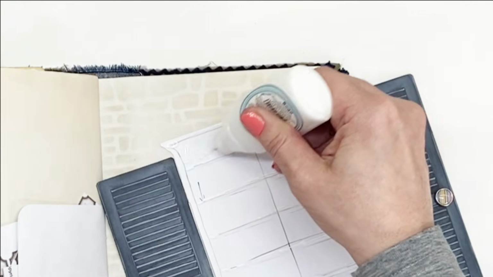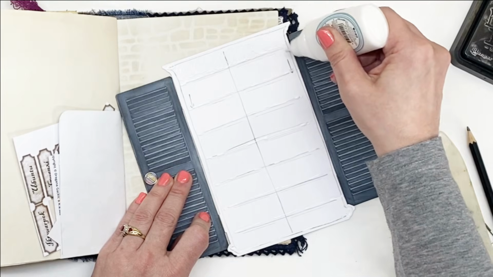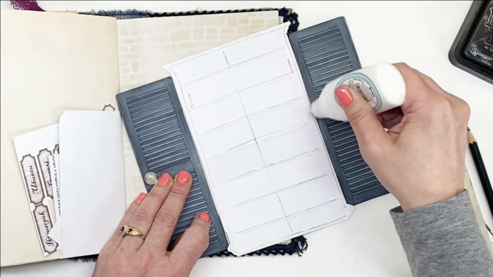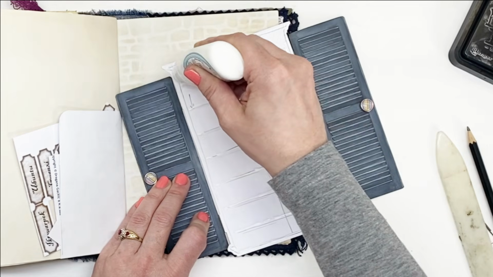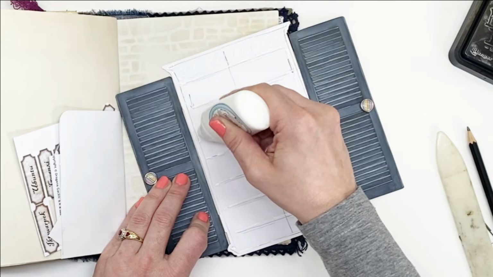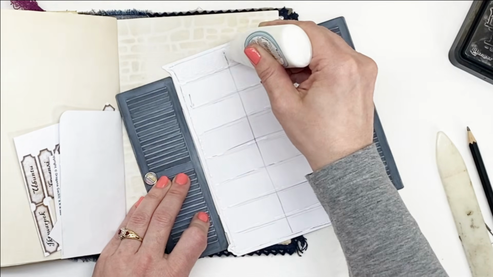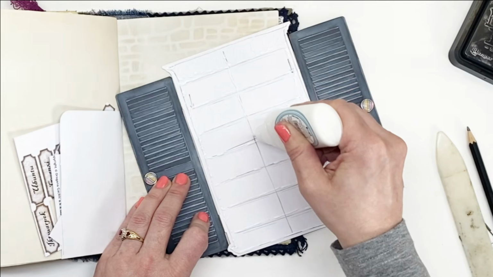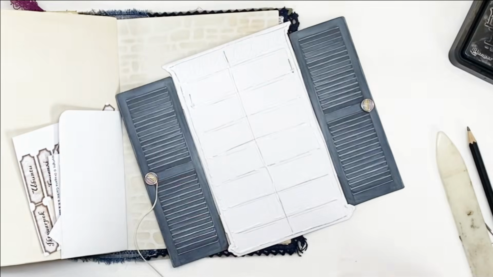You can apply here at the top because you don't have a pocket there. And then you just go and apply to the sides. And I suppose I can just go like this in the middle. It will just make everything sit better. Okay.